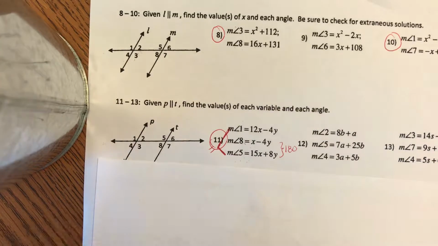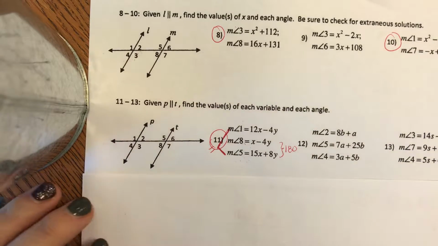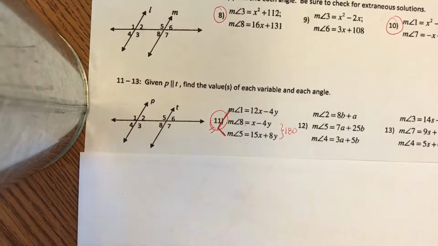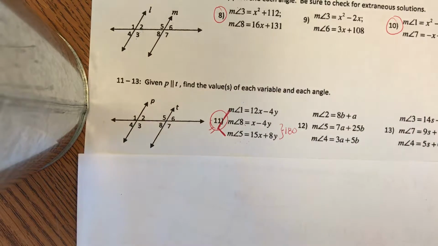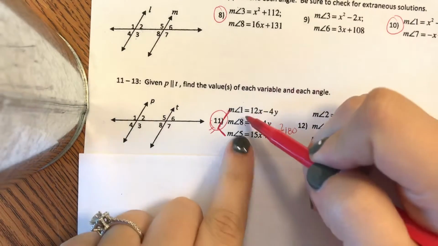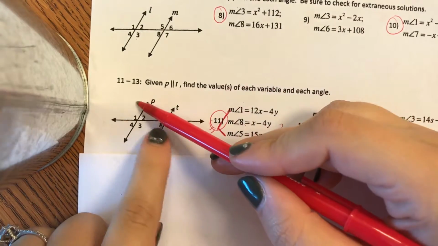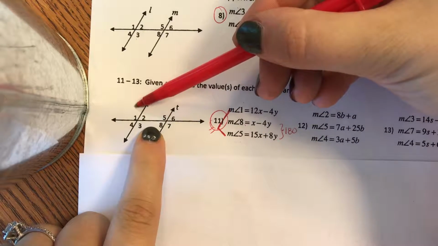Okay, the last one that we're going to do together is number 11. There are 3 different equations here, but what I want you to do is look at the equations and figure out what the relationship between the angles is. If you look at angles 1 and 8, which are the first two, they don't have a special relationship with each other.